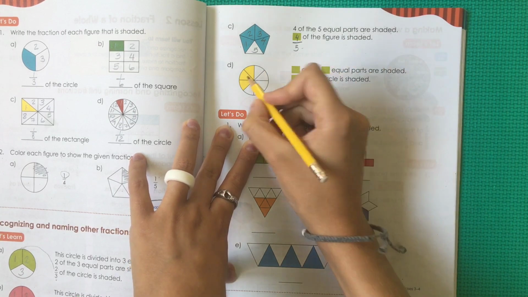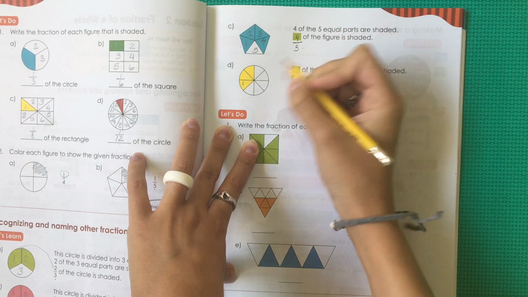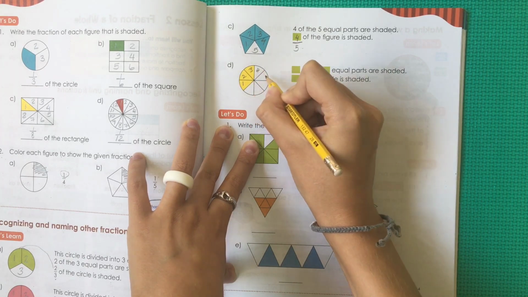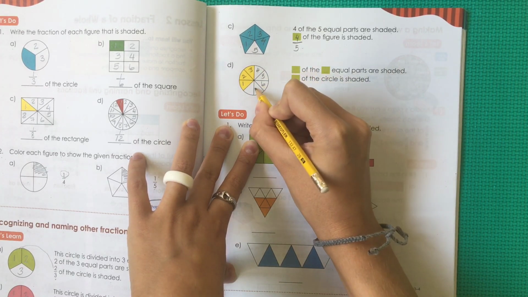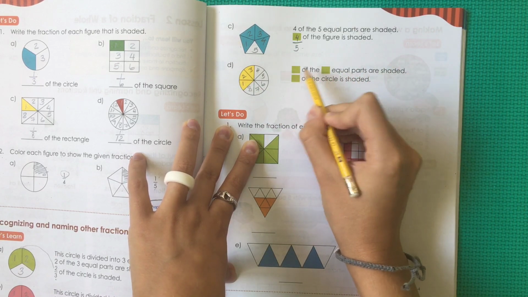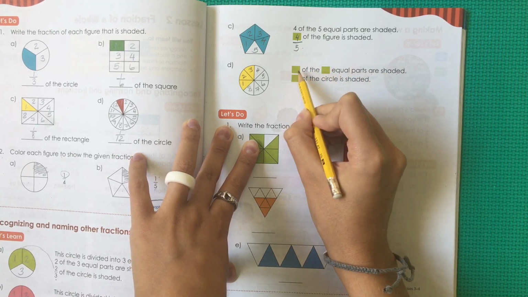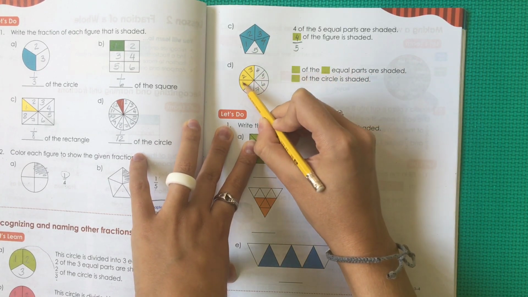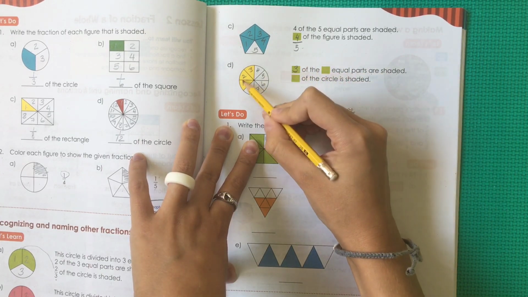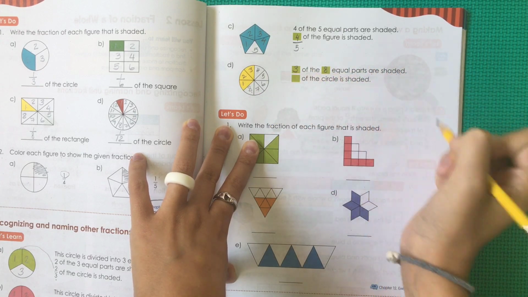Let me look at the next one. First, I cut my object into pieces. 1, 2, 3, 4, 5, 6, 7, 8. So they ask, how many of the equal parts are shaded? How many pieces are shaded? 1, 2, 3 pieces of the 8 pieces are shaded.